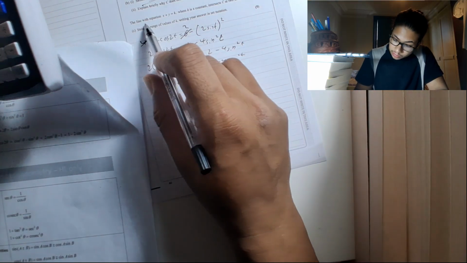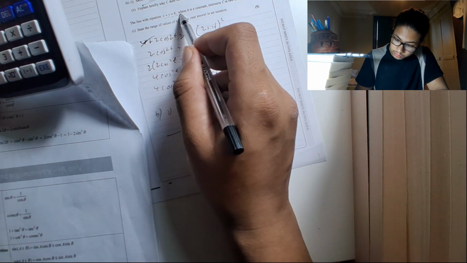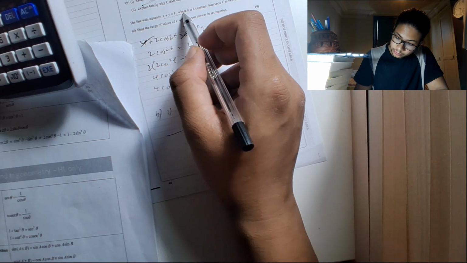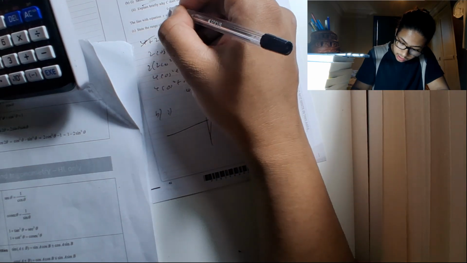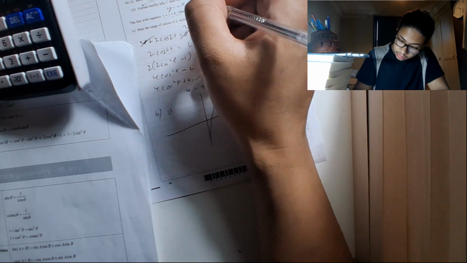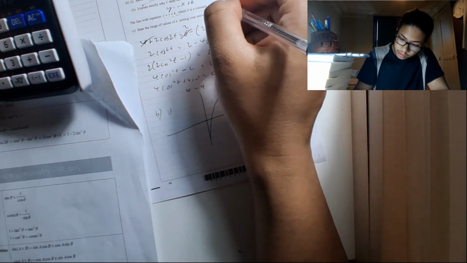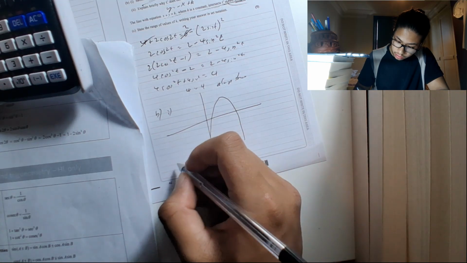I don't know. The line with the equation x plus y equals k intersects. So this is just y equals minus x plus k, at 2 distinct points. Okay, when I see this, I just see discriminant.